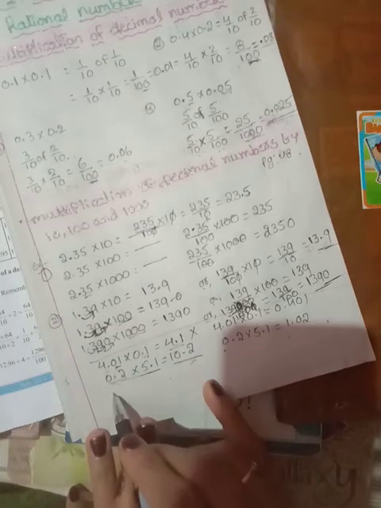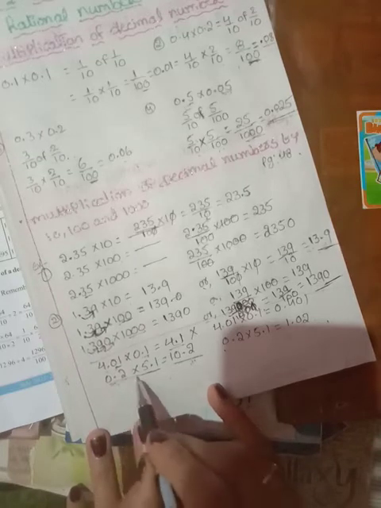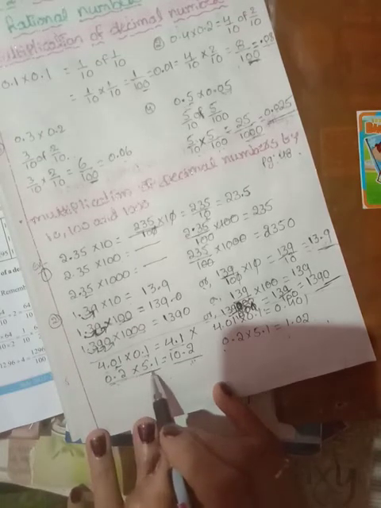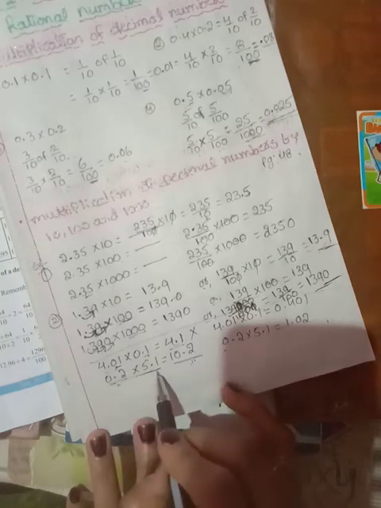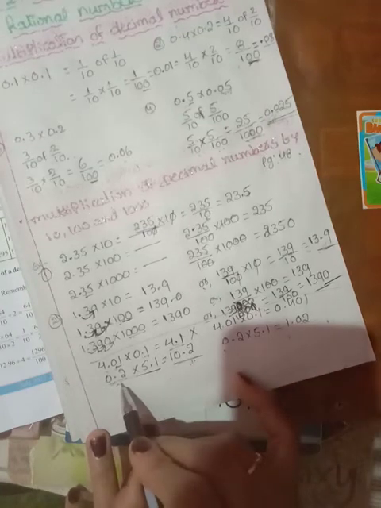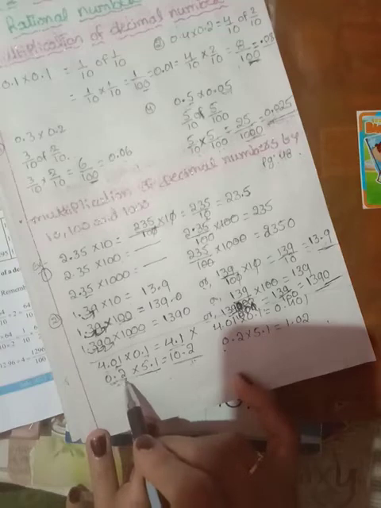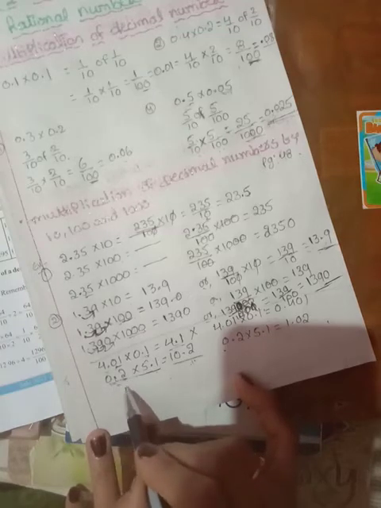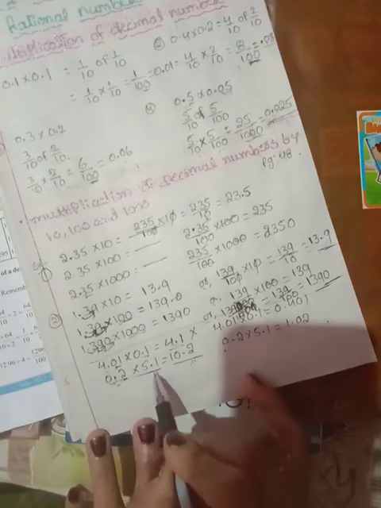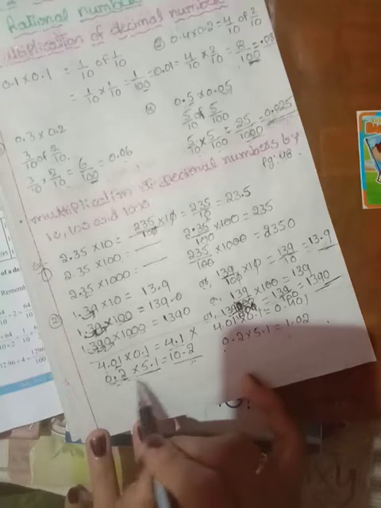If it's a second example, 0.2 cross multiplication of 5.1 in this product law. How many digits are there in your decimal point? Okay, after decimal point is 1 digit, and here it is also 1. Both total is the 2 digits only.